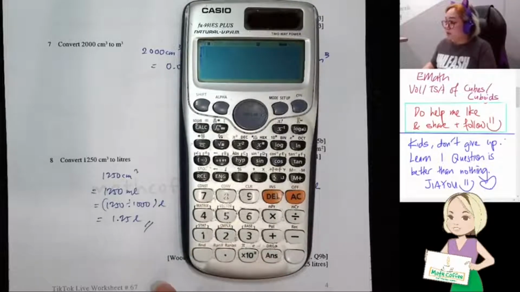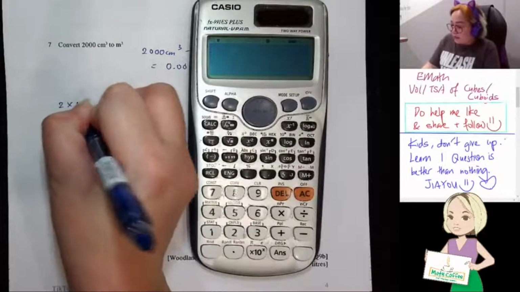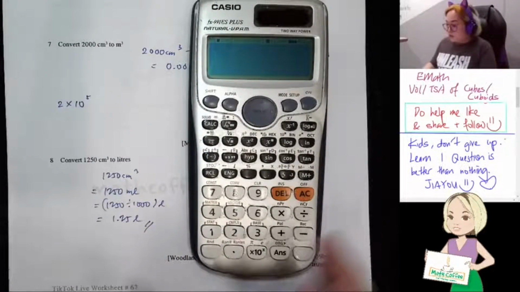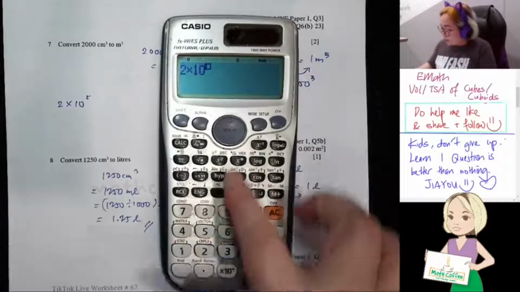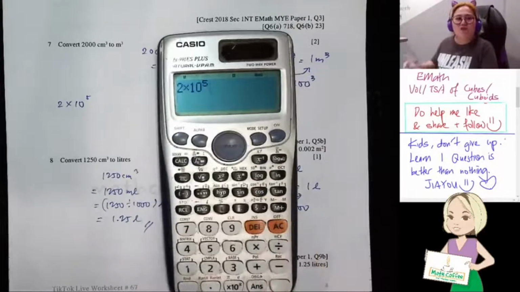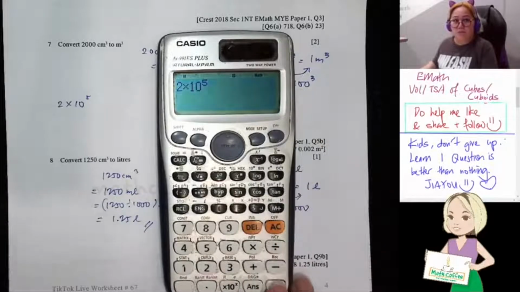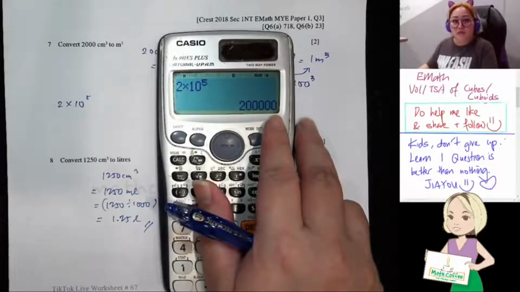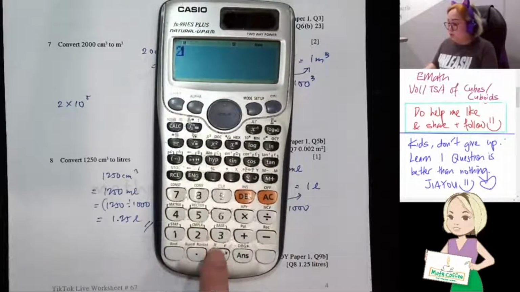For example, if I want 2 times 10 to the power of 5, they key in 2 times 10 to the power of 5 the long way. Not wrong, but you can simply key in 2 times 10 to the power of 5 using this button.